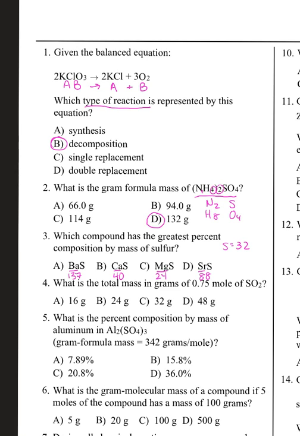So the percent composition is given by the formula part over whole times 100. Okay? The part is the sulfur, that's the percent we're looking for, and the whole is the sum of everything in the compound, the molar mass. So if we were to add up sulfur with barium, sulfur with calcium, sulfur with magnesium, sulfur with strontium, you would see the one that gives you the greatest percent would be magnesium sulfide.